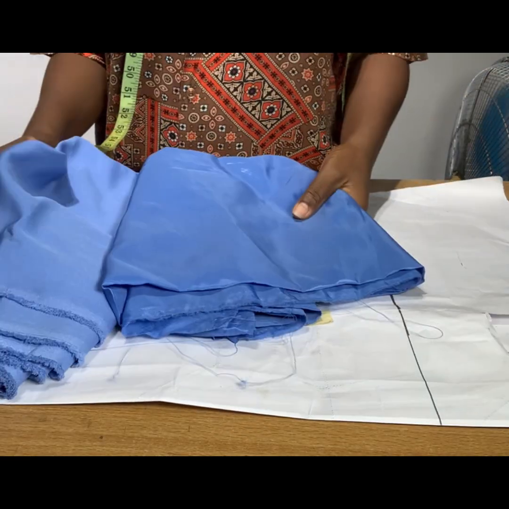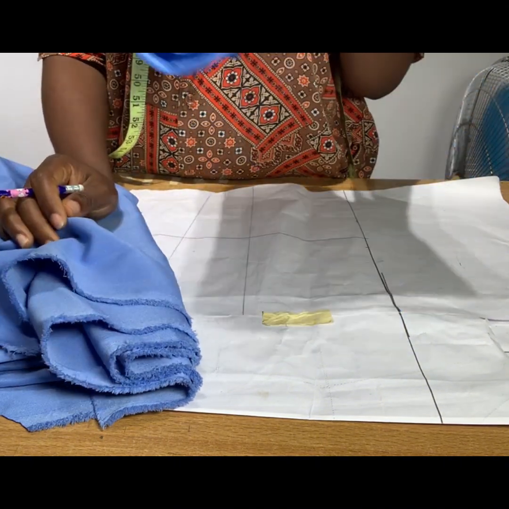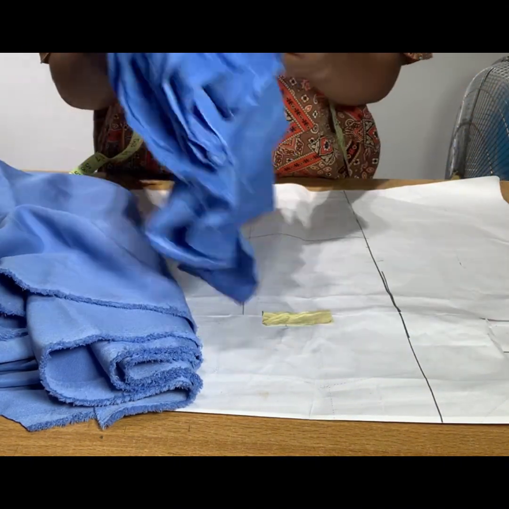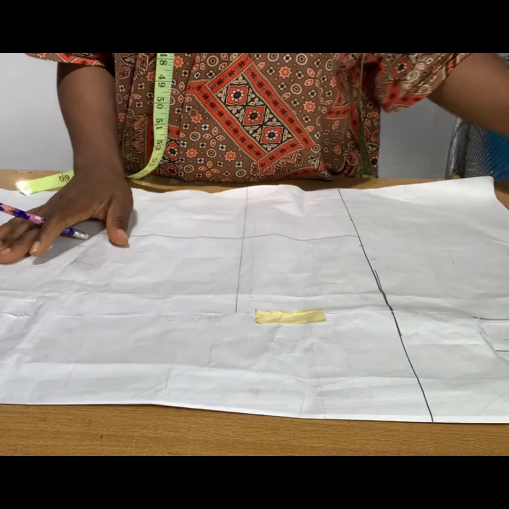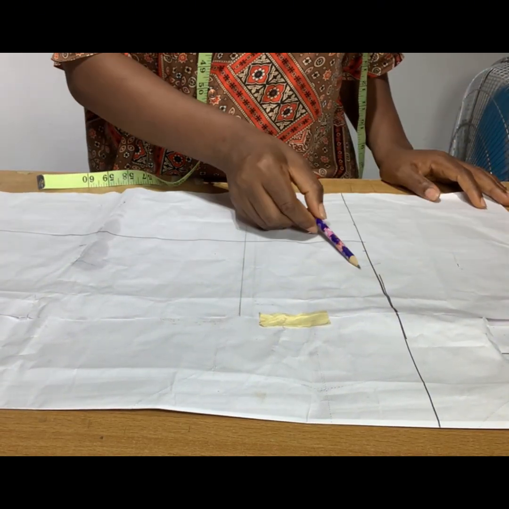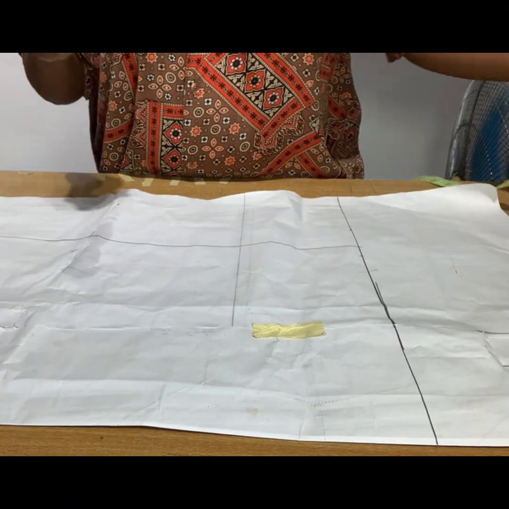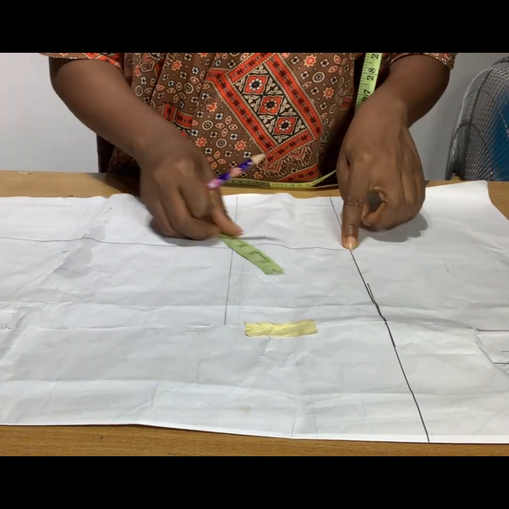So let's go down to business. I used a yard of crepe and a yard of suit lining, but I will advise you get 1.5 yards of crepe. The first thing I did was I came down by 6 inches and I also came in by 7 inches and I rolled out like so. So I'll start taking my measurements.